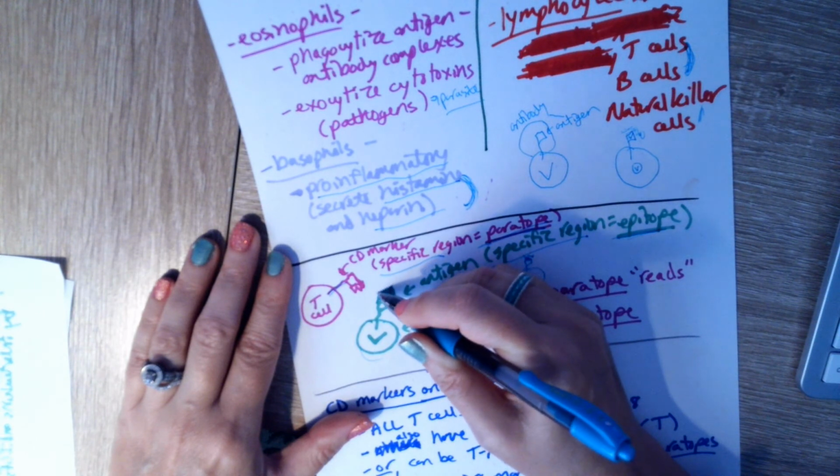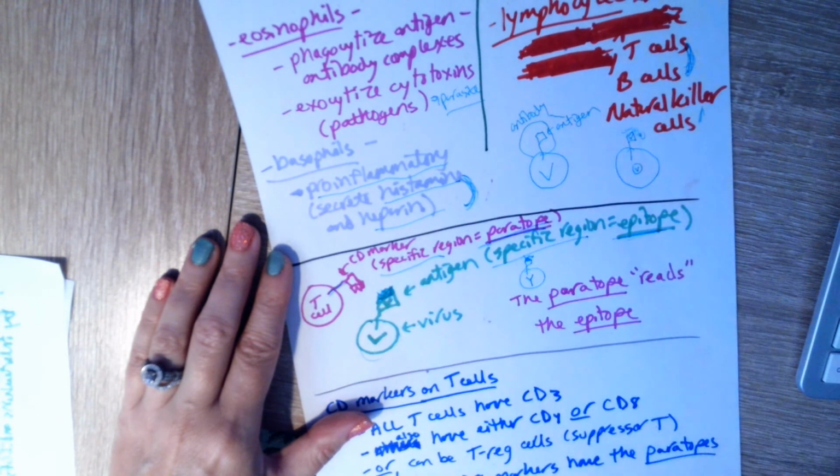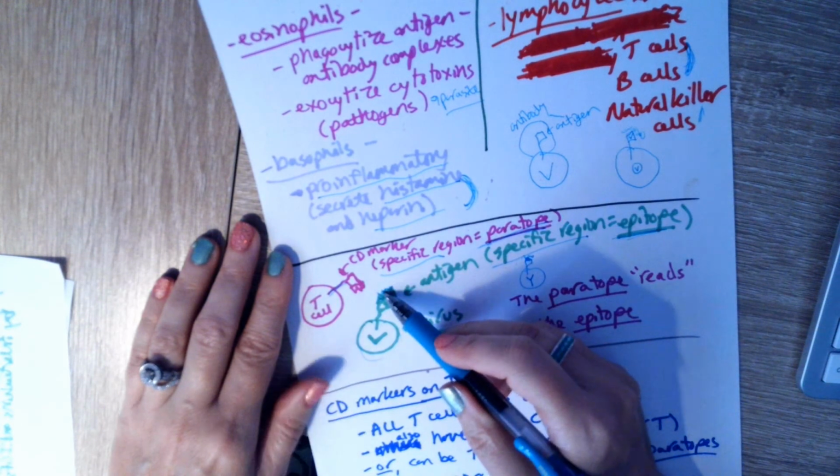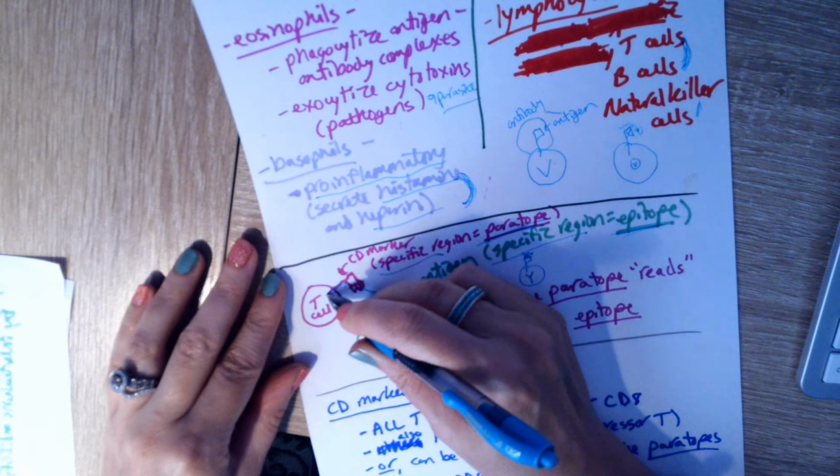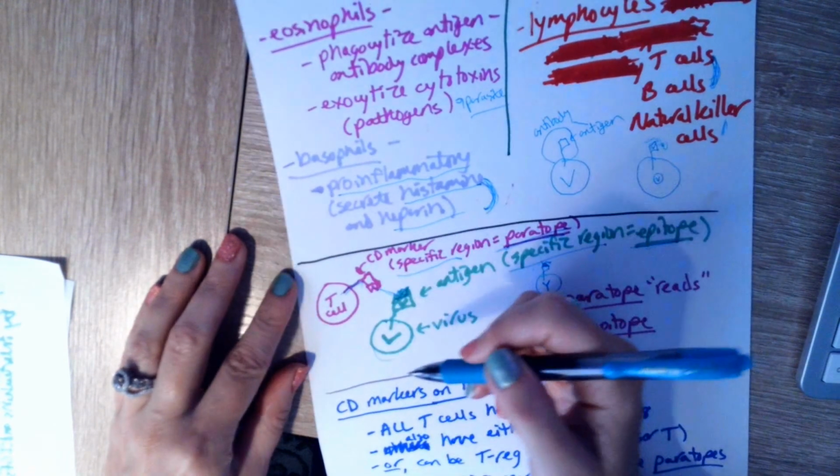The paratope of the CD marker on the T cell can just fit right in, if it's the epitope that this paratope is specific for. Once we link these two, it causes a reaction inside the T cell, and it causes it to do various things.